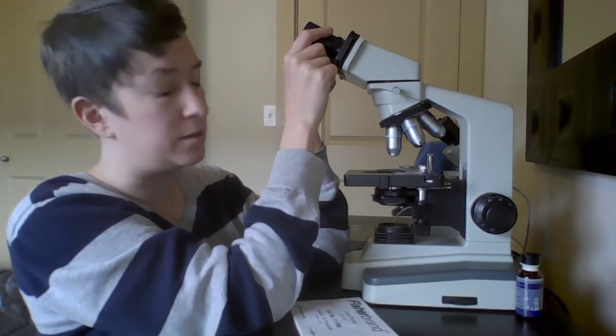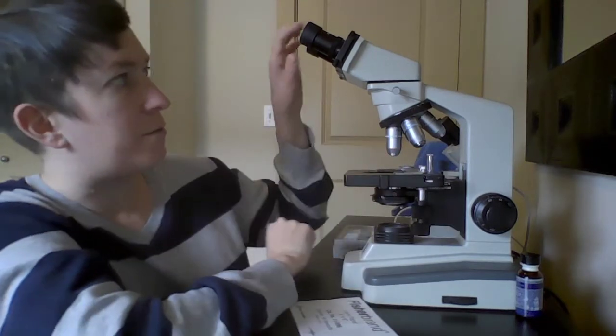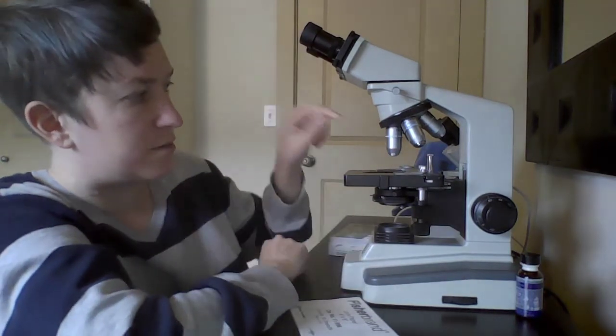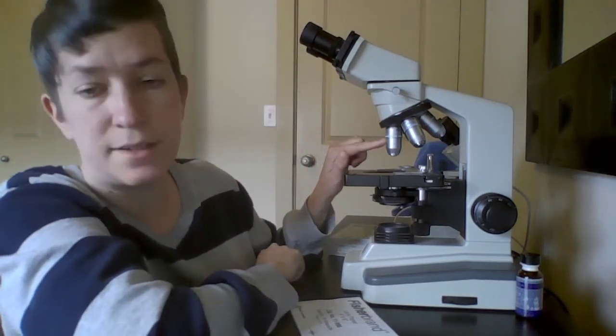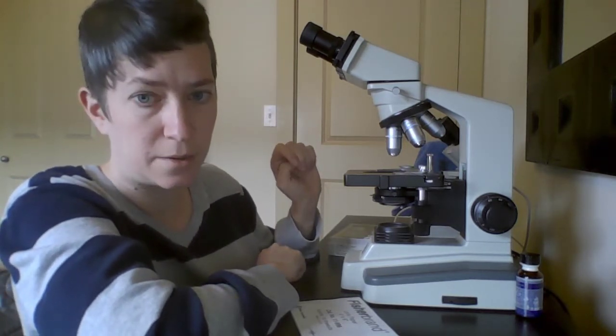When you're looking for the total magnification of a specimen, you would multiply 10, which is the magnification of these ocular lenses, times whatever objective lens you're using. So if I'm using the 10 ocular lenses with the 100 oil immersion, 10 times 100 is 1,000 times total magnification that you would be seeing there.